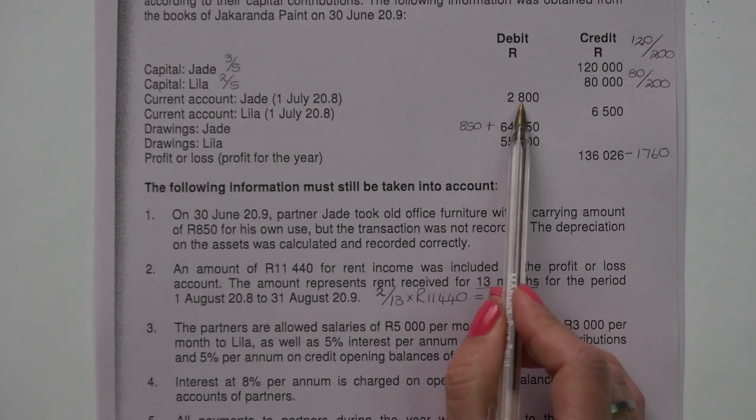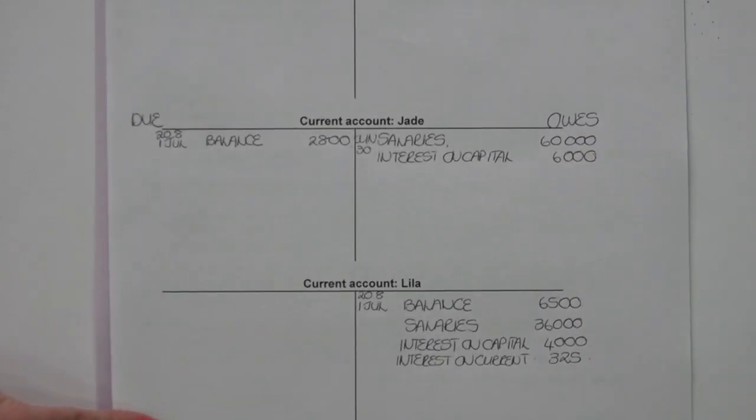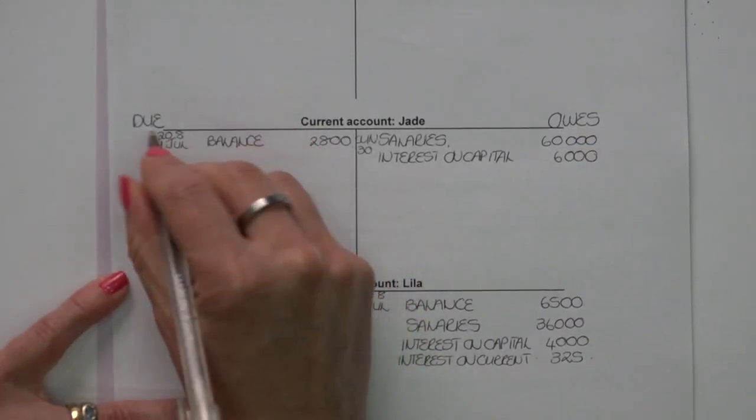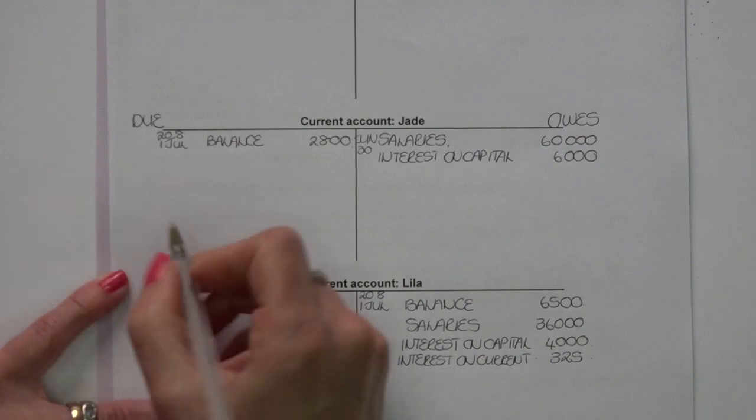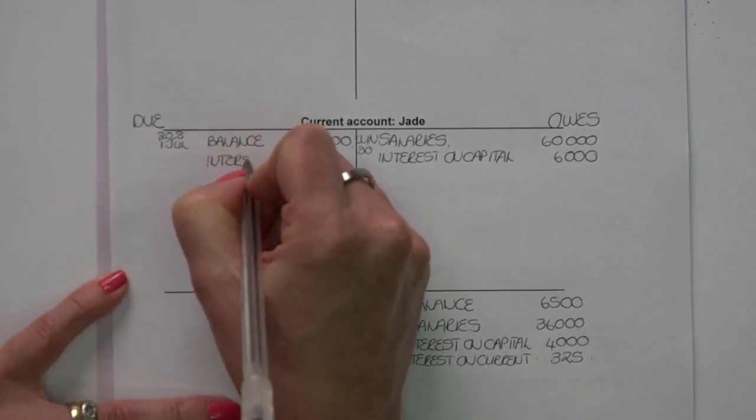So because of that debit balance of 2,800, times 8%, this is interest that Jade will have to pay to the partnership. So that interest will be entered on the debit side of the current account. It's due by the partner to the partnership.